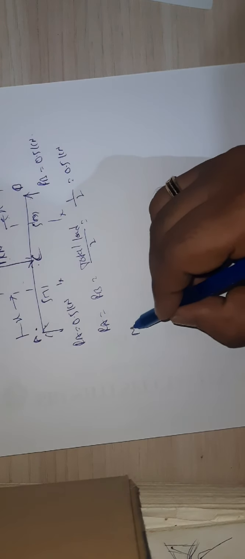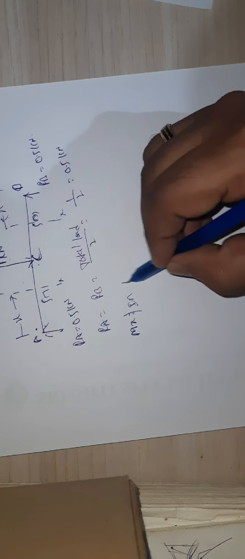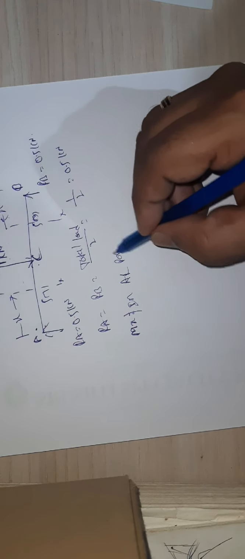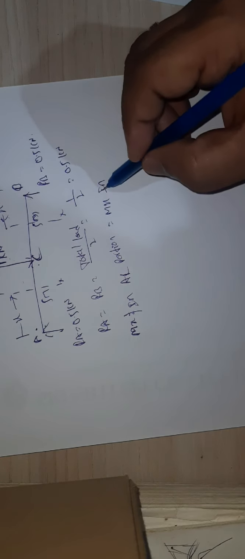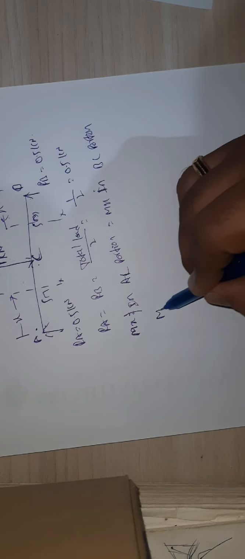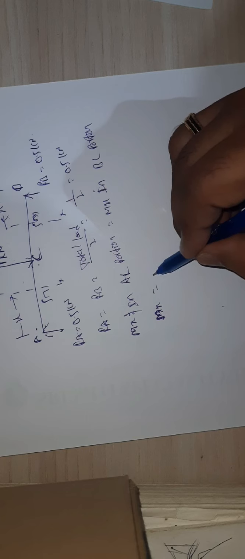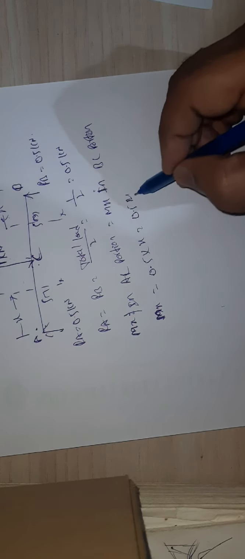Now calculate small mx. Small mx is the bending moment due to unit load at the sections. Mx in the AC portion equals mx in the BC portion. Then you calculate small mx, which equals 0.5 into x. So it is 0.5x.